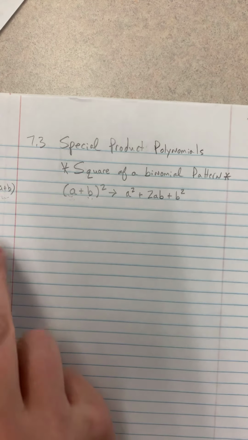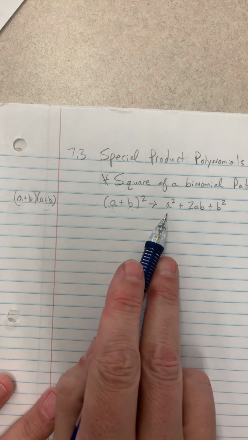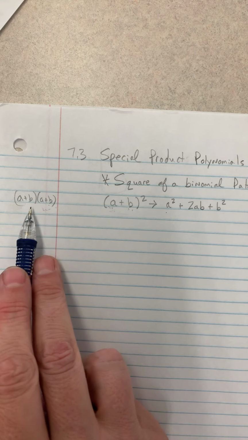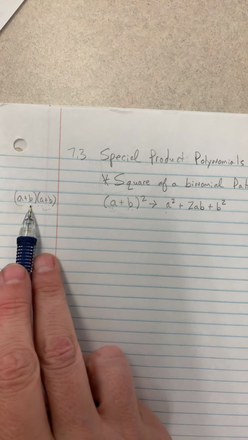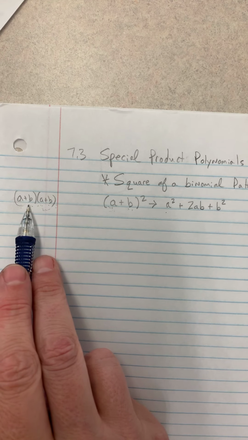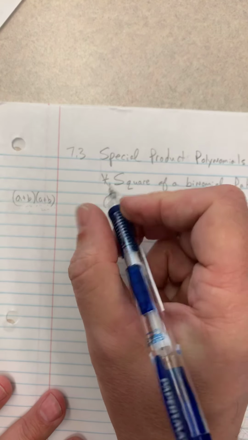And if I think about how this FOILs, a times a would be a squared. A times b would be ab. B times a is ab. And look at that, I have an ab and an ab, so you have two of them. And then you would multiply b times b, which is b squared.